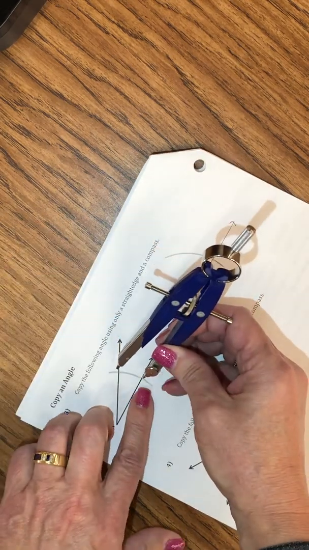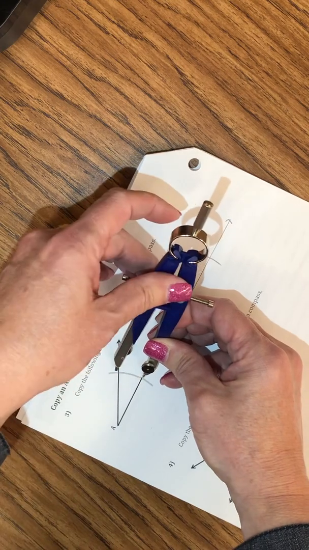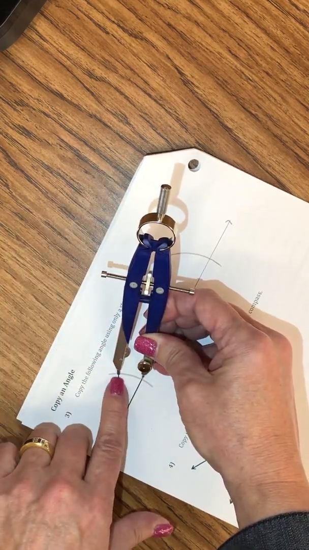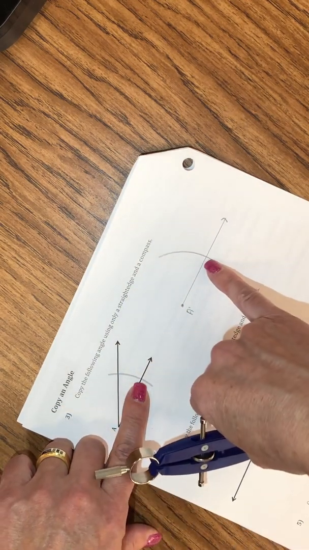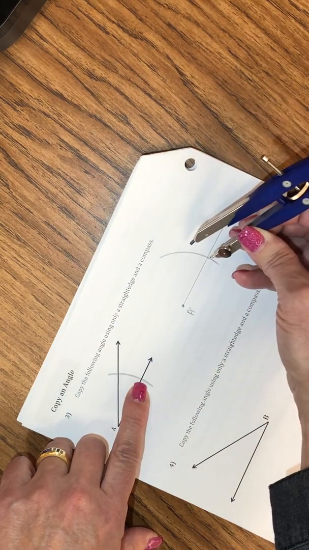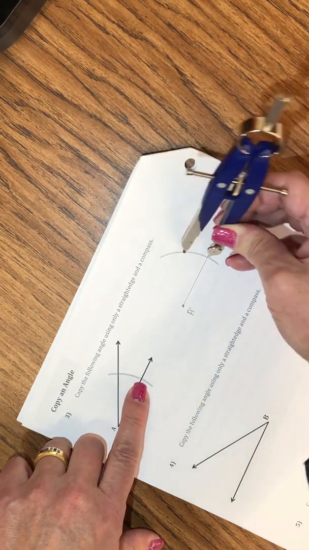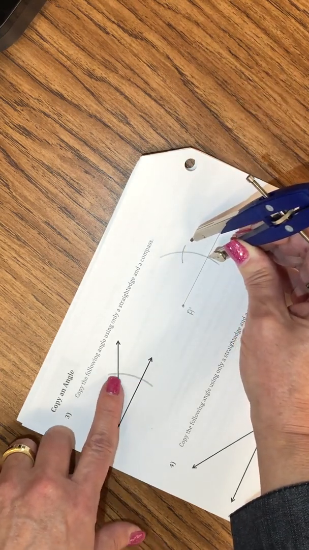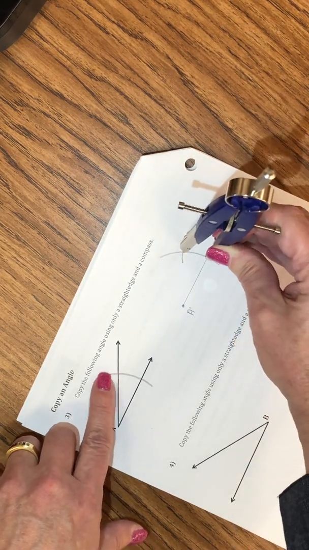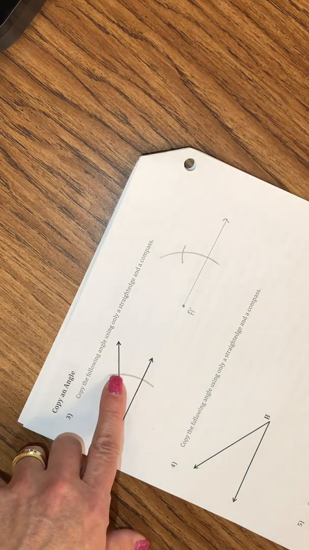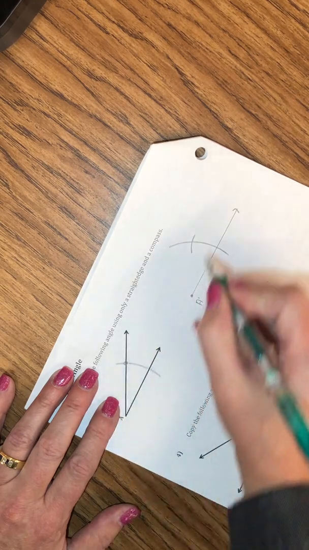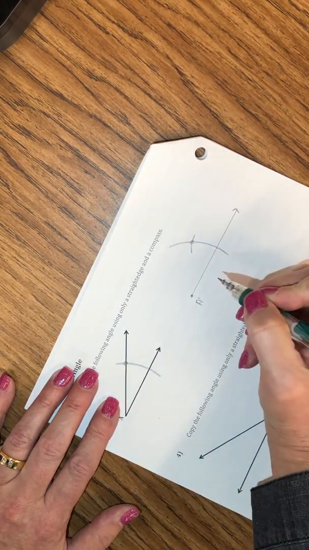So I'm going to put my pointy end right here on the right-hand side, the bottom one. It needs to be a little bit smaller. So I've measured now the distance between this point and this point. And this point and this point right there are the same. So I'm going to put that pointy end right there. And then I'm going to make an arc across that arc to show where this point and the arc meet. Okay. So essentially what I just did was I just found this point right there.